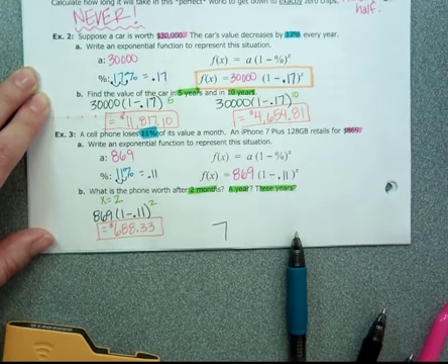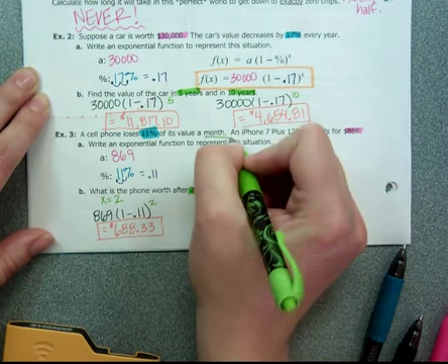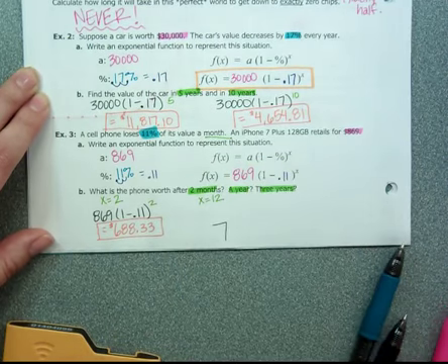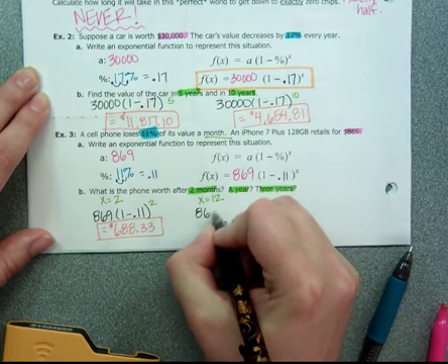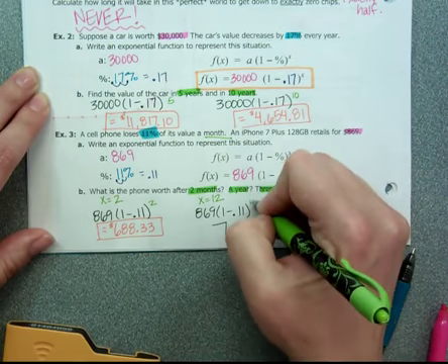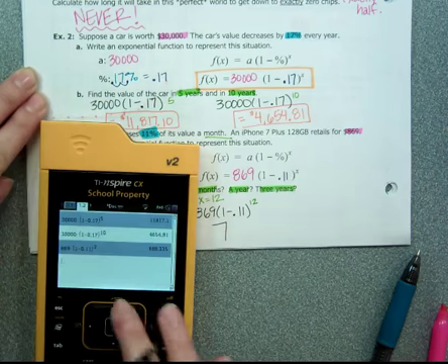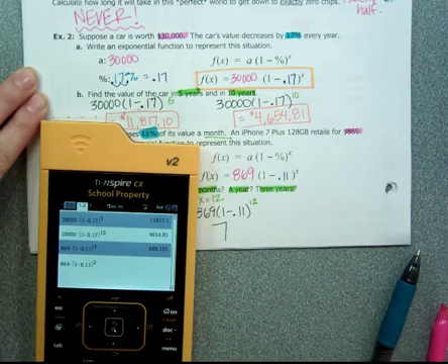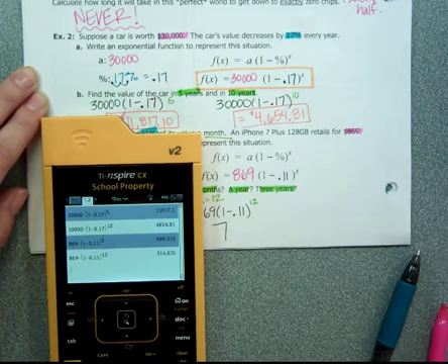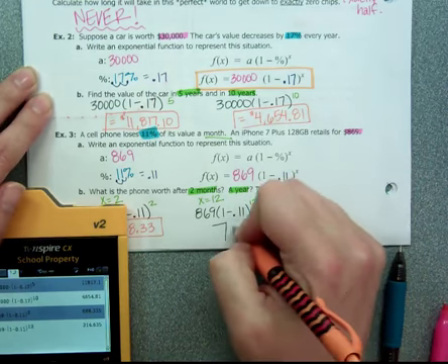All right, what about a year? What am I going to use for my exponent? So if it's after so many months, a year is going to be x equals 12. So same thing, but now my exponent is 12. So I'm going to do up, enter, I'm going to copy it, and I'm actually just going to add a 1 in front of that too, to make my new exponent be 12. $200, man. Cell phones aren't worth much, huh?